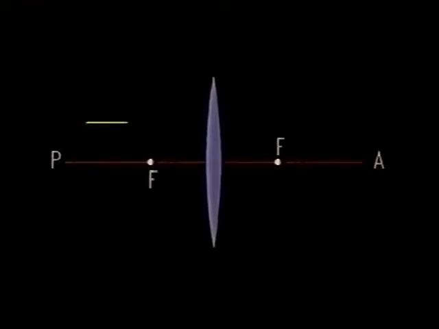If a ray travels parallel to the principal axis, marked PA, it will pass through the focal point, F. The converse is also true. If a ray is incident through the focal point F, then, after refraction, it will travel parallel to the principal axis, PA. Finally, if a ray is incident through the center of the lens, it passes on undeviated.